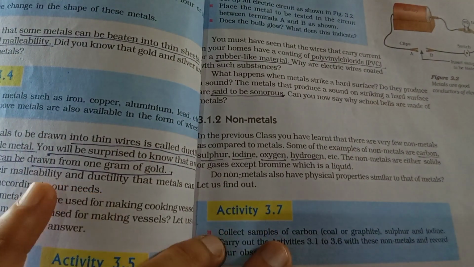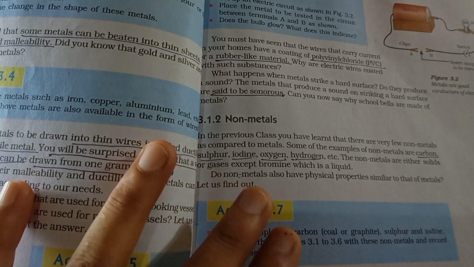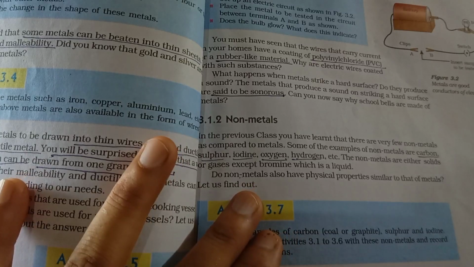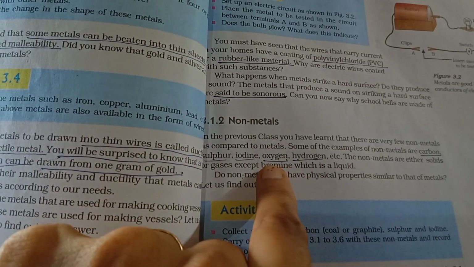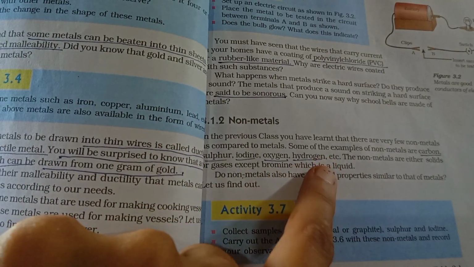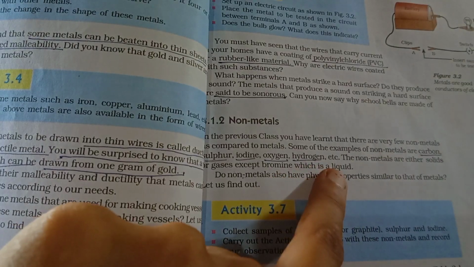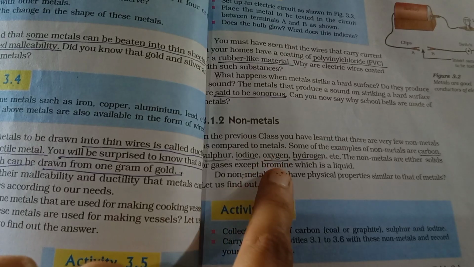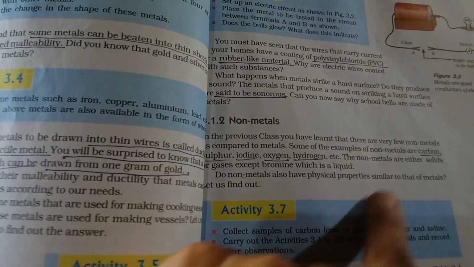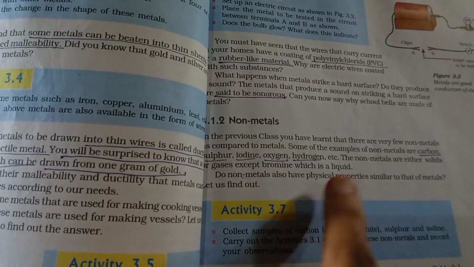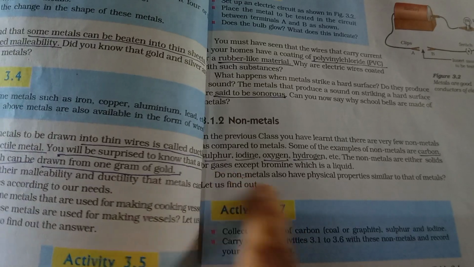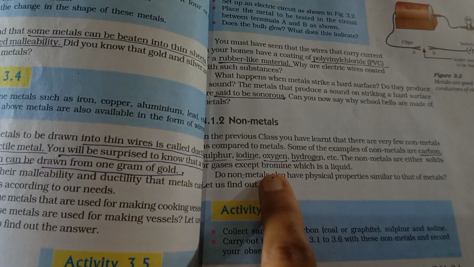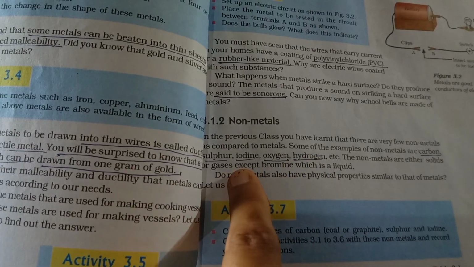And what are their properties? These are either solid or gases, except bromine, which is a liquid. This is a question for 1 mark: which non-metal exists in liquid state at room temperature? This is bromine, which exists as a liquid at room temperature. Oxygen and hydrogen exist in gaseous form.